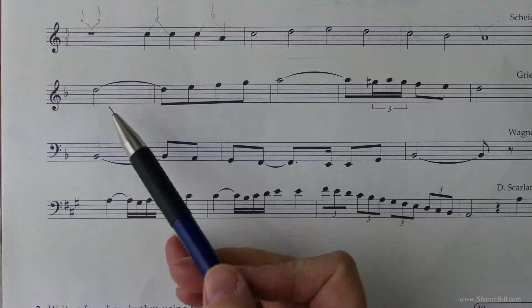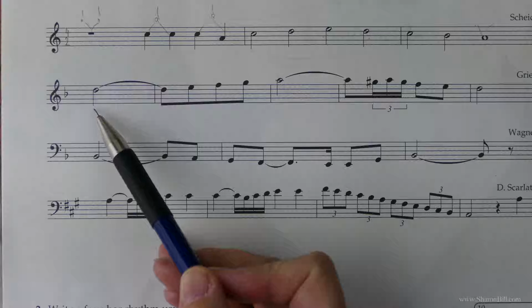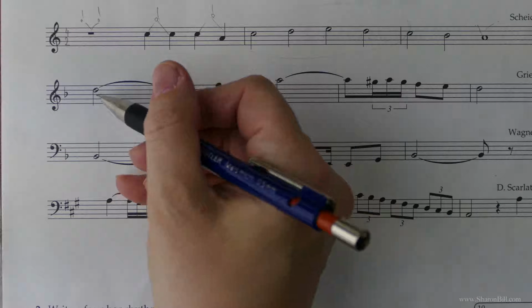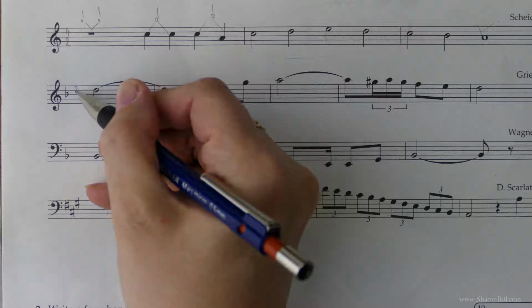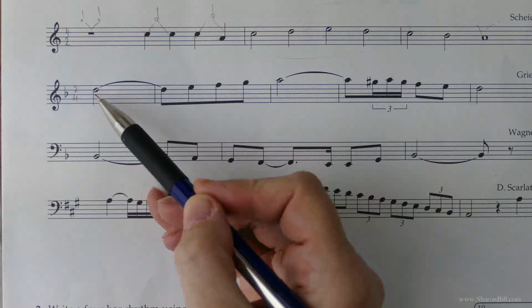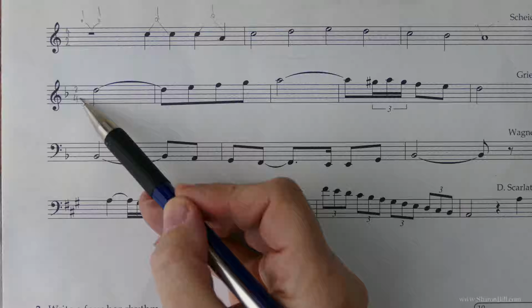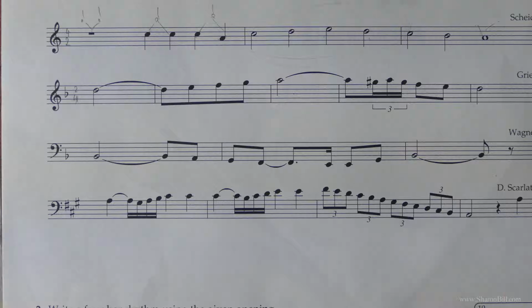So let's have a look at this one. So this first bar gives us the answer pretty much straight away, and I think the most obvious answer here would be 2/4, 2 crotchet beats per bar, because you couldn't have 1 minim beat. I suppose you could have said 4/8, but 2/4 is really the obvious choice.